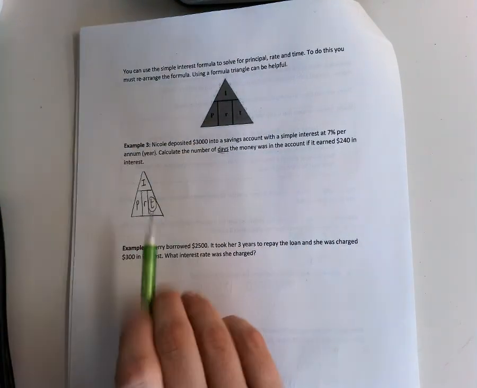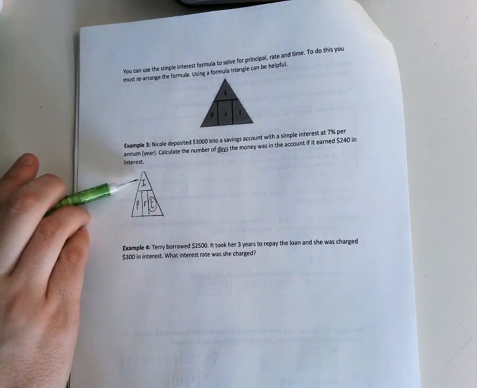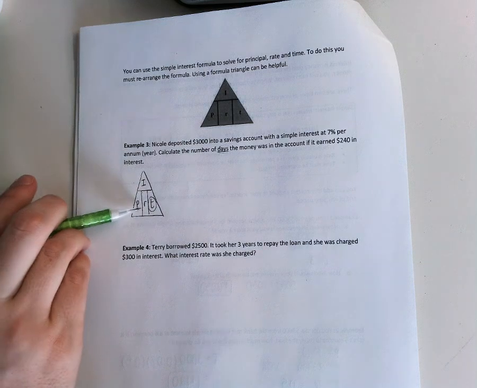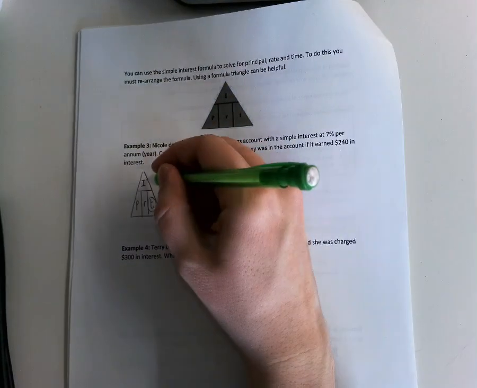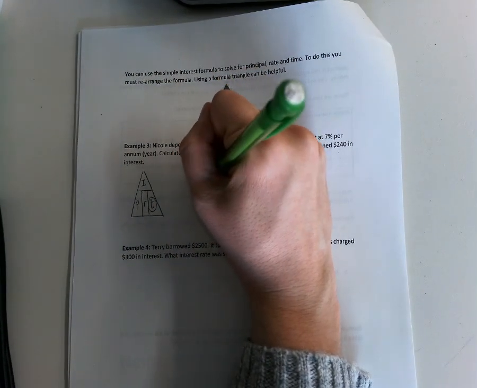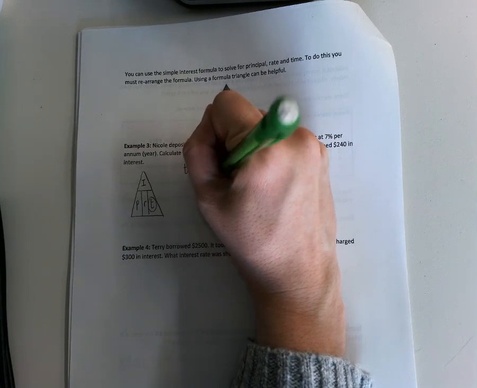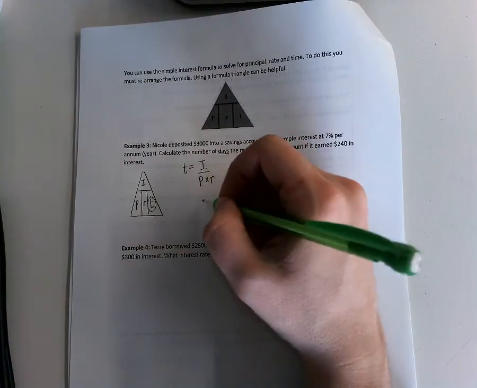If you're looking for the number of days, we're looking for time. You can circle that in your triangle, and you'll see you're left with I over PR. That means that if you were solving for time, you would take the interest and divide it by the principal times the rate. So I'm going to plug these things in.